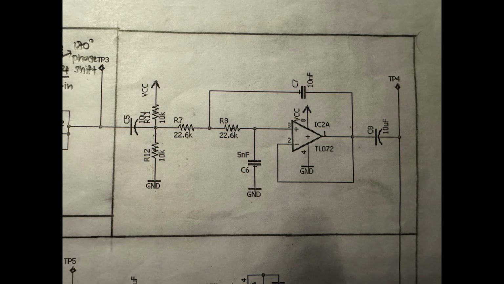Now we test TP3 to TP4. The signal passes through a second-order Sallen-Key active low-pass filter. Unlike the previous stages, this circuit is designed mainly for filtering rather than amplification. Its purpose is to remove unwanted high-frequency noise while allowing useful low-frequency signals to pass through. Using the resistor value of 22.6 kilo ohms and the capacitor value of 5 nanofarads, the cutoff frequency is 1.4 kHz.